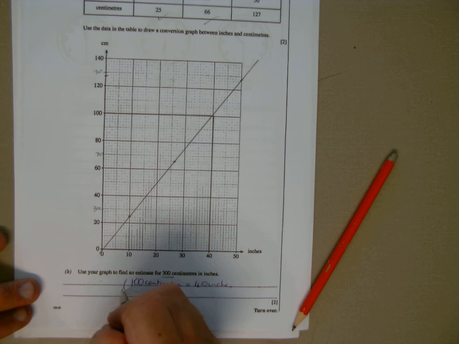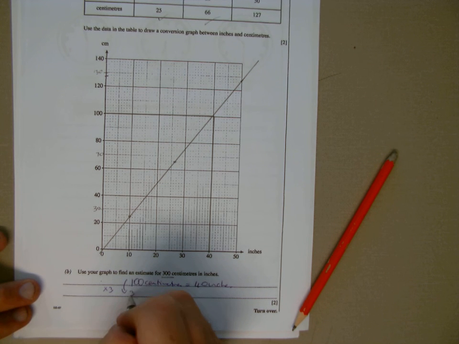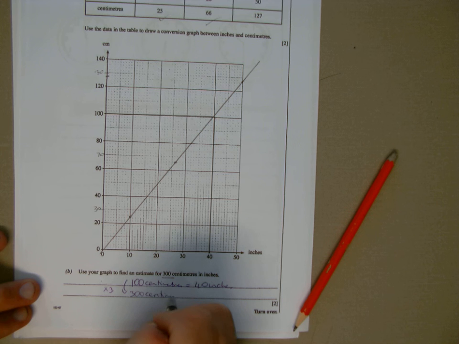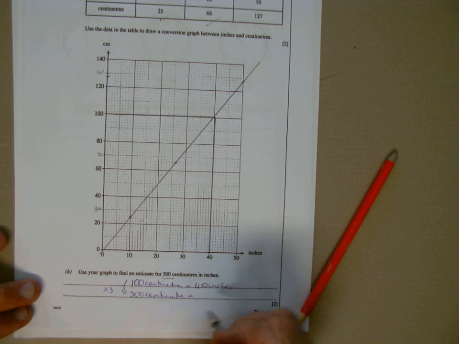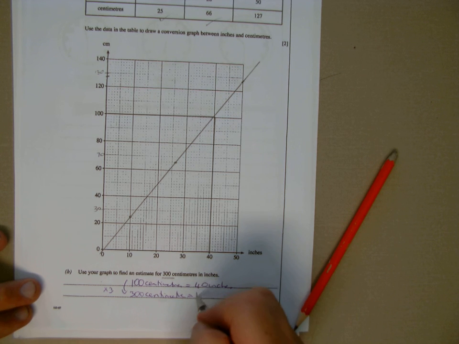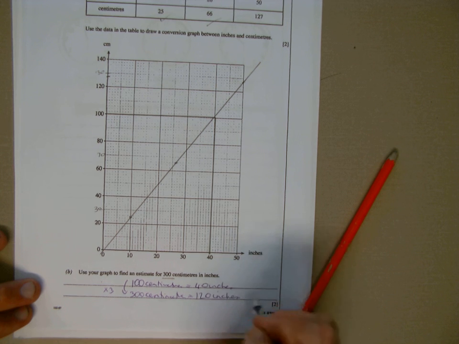Now we can scale it up. So we can times by 3, and that will give me 300 centimetres. Of course, if I times that by 3, I need to times this by 3 as well. 40 times 3 is 120 inches.